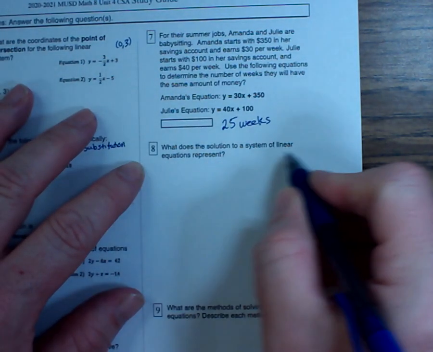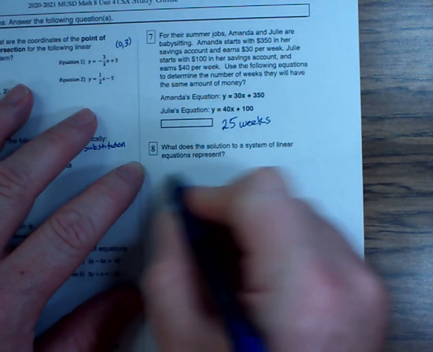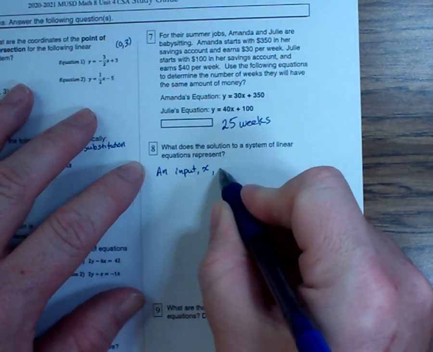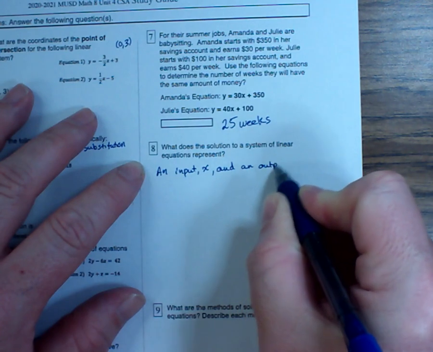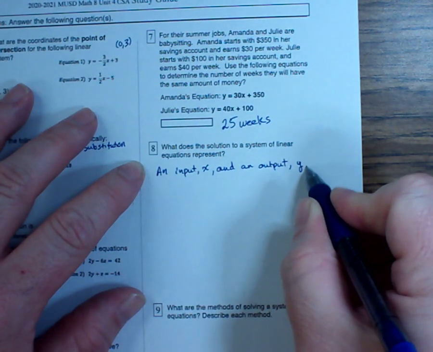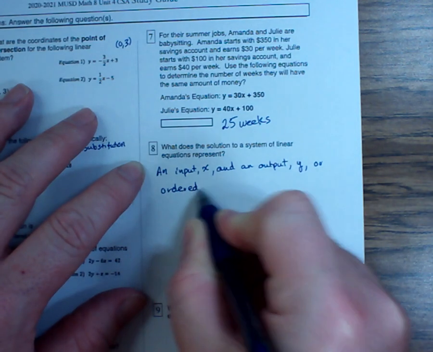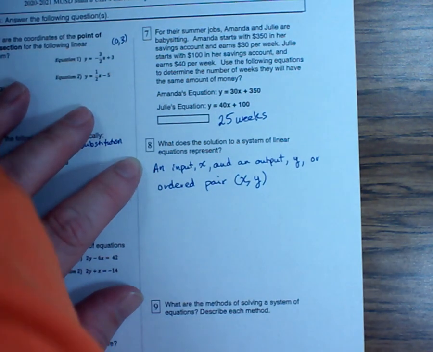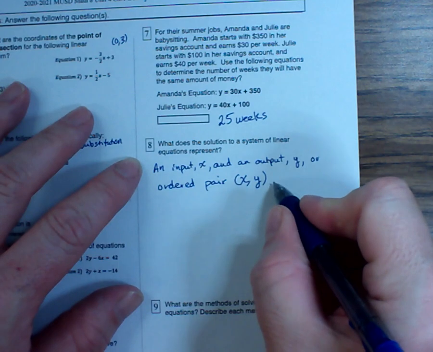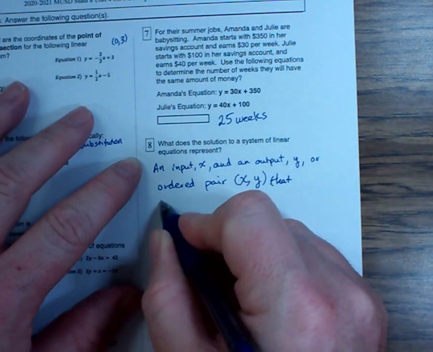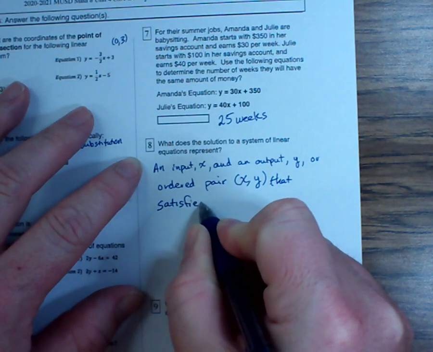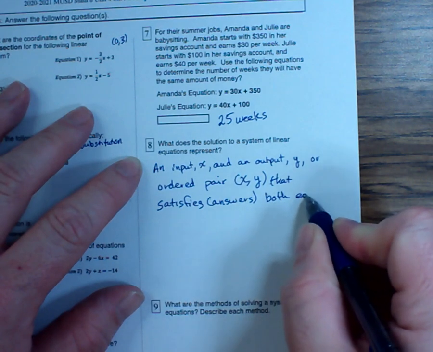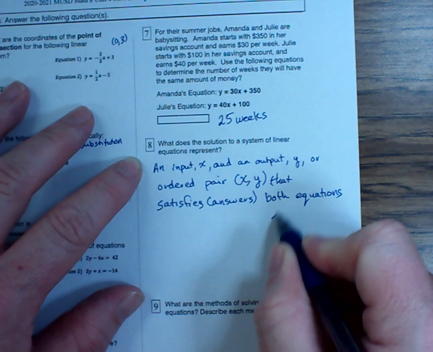Well, the solution is an input like x and an output such as y, or an ordered pair x comma y, that satisfies or answers both linear equations.